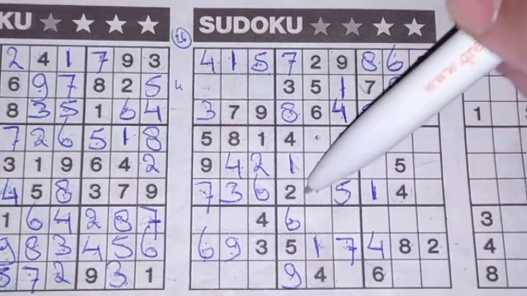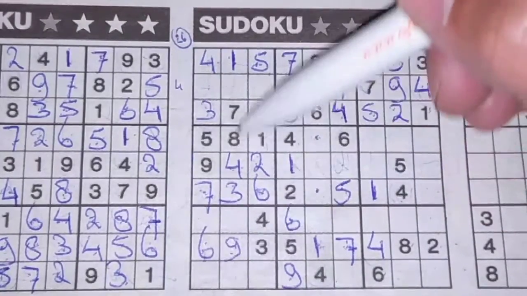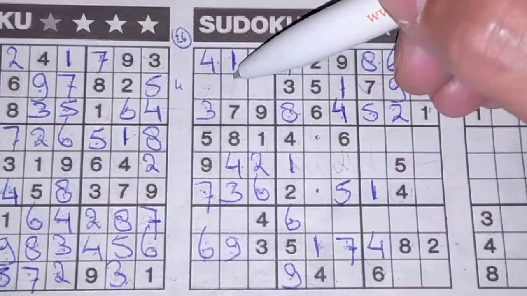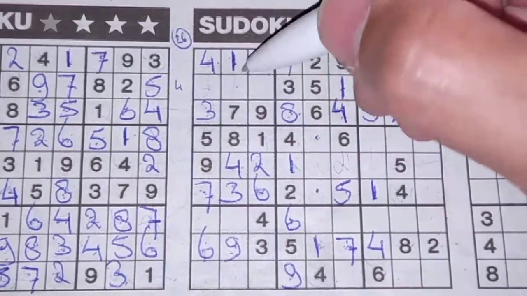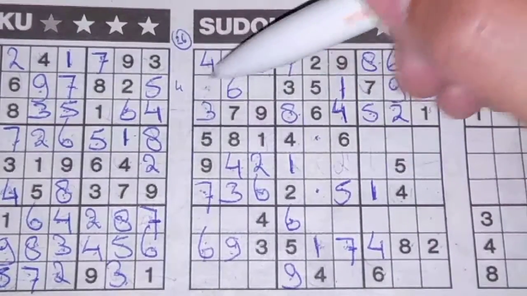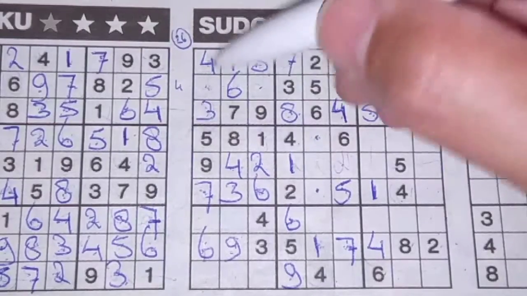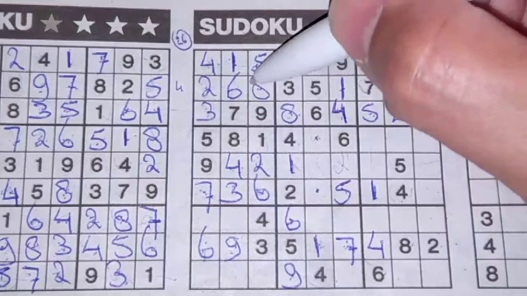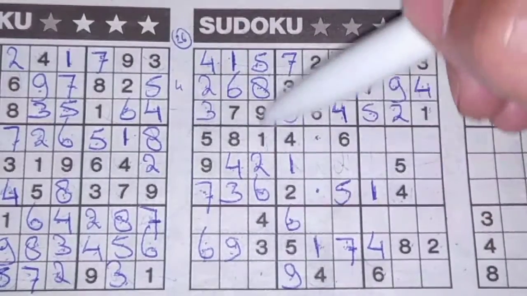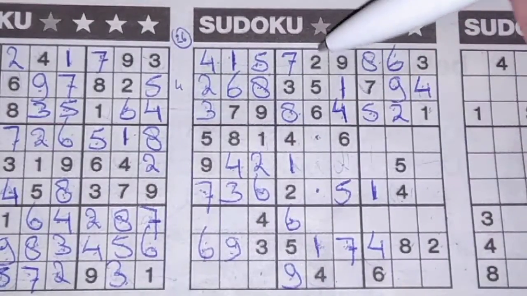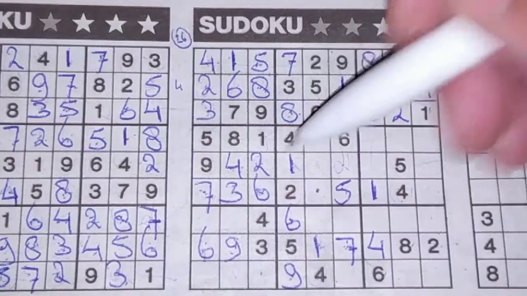6 in this column, 6 in the third column. So the column between the second column, the only place for the 6 should be here. 2 numbers left in this big square for the numbers 2 and 8. We have a 2 here, no 2 there. 2 should be here, and 8 goes there. 1 number left in the third column for the number 7.